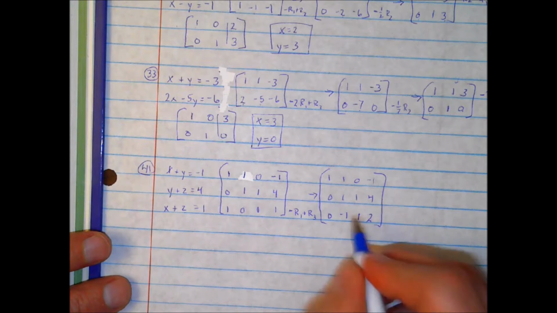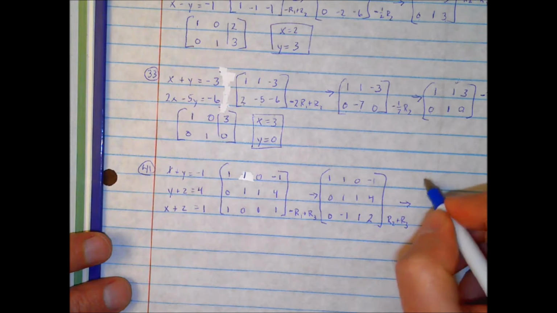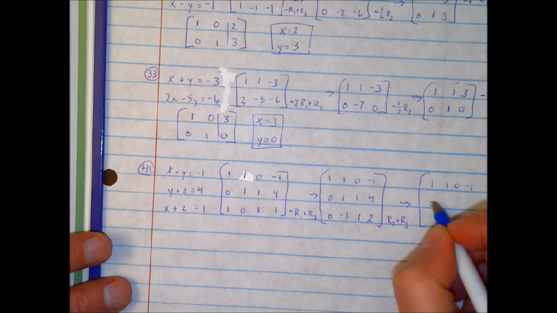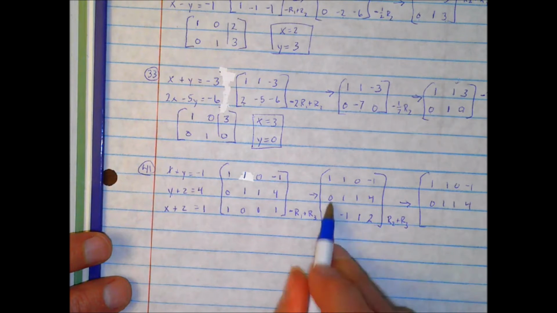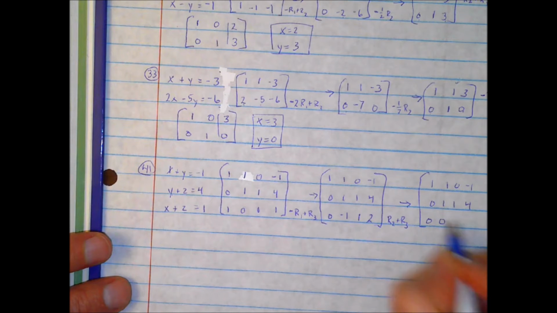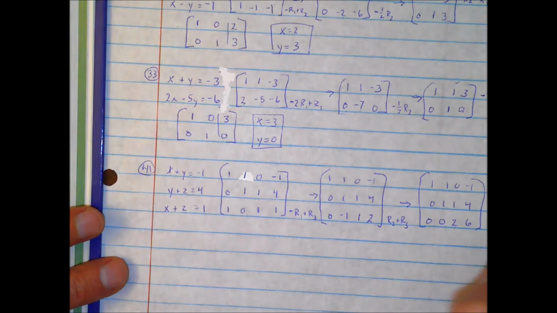So I'm just going to add R2 plus R3 together. So adding those together gives me 0, adding those together gives me 0, adding those together is 2 and 6. Okay, I need this to be a 1, so I'm going to multiply this by 1/2.